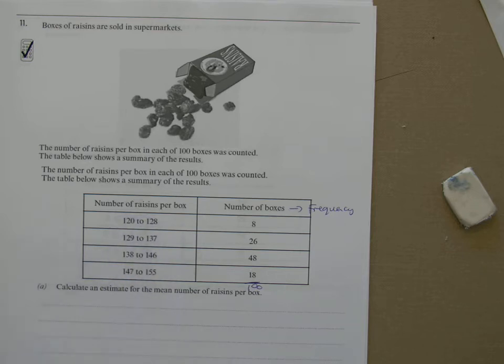Because if you've got 100 boxes, and you literally write down the amount of raisins in each of them and present that in a question, or present that in a report, it's going to look messy. You're going to have 100 values, and you won't know how to analyze it. So it's better to put it in a grouped frequency table as we've got here. So essentially, there were 8 boxes that had this amount of raisins in, roughly between these values.